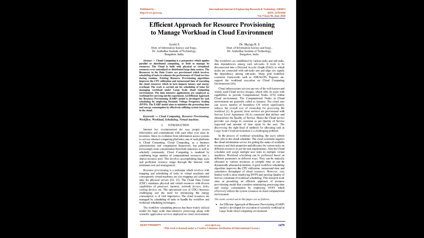during runtime. Existing resource provisioning algorithms improve the CPU utilization and turnaround time of executing the cloud resources, which in turn impacts latency and energy overhead. The work is carried out for scheduling of tasks for managing workload under large-scale cloud computing environment. The data-intensive applications are employed as workload for carrying out the experiment.